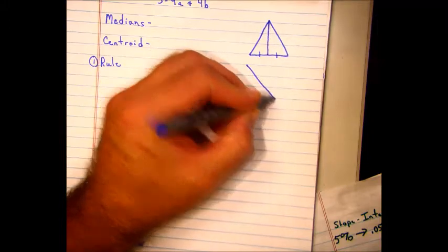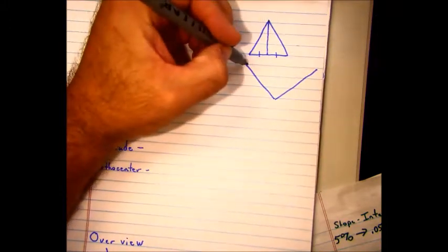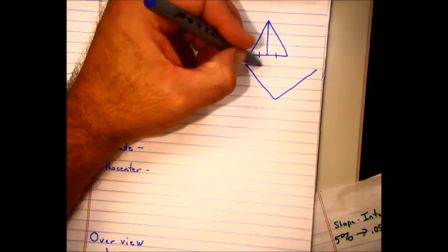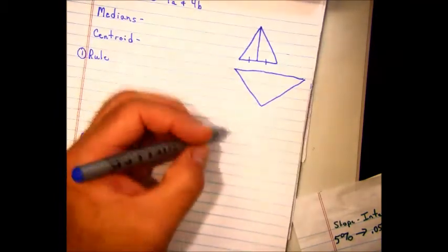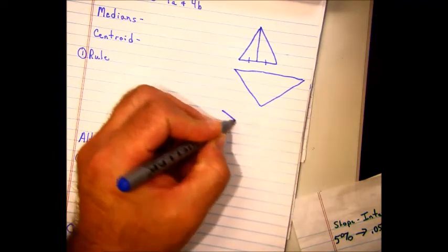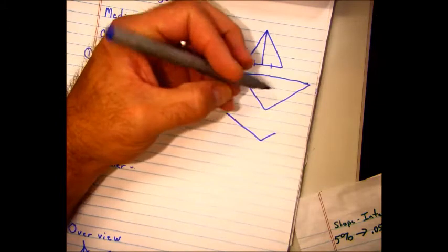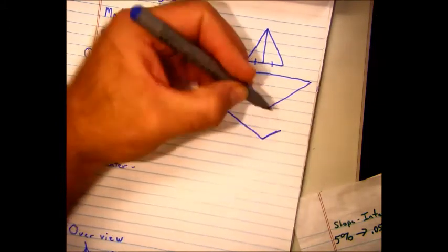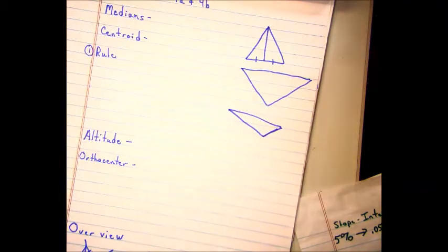So if I were to have an obtuse triangle, actually we call that one a right one, and I'll call this one an obtuse triangle. Okay.